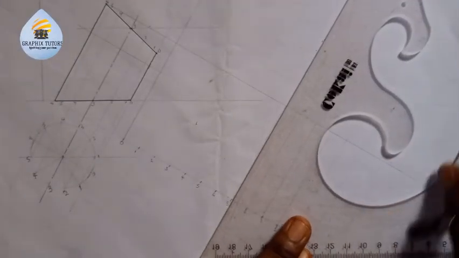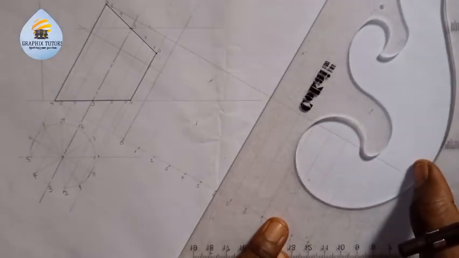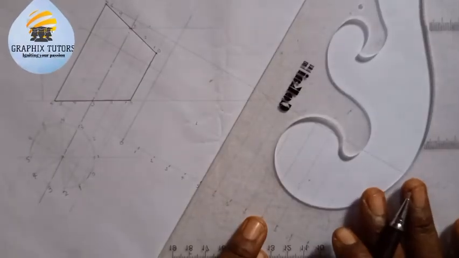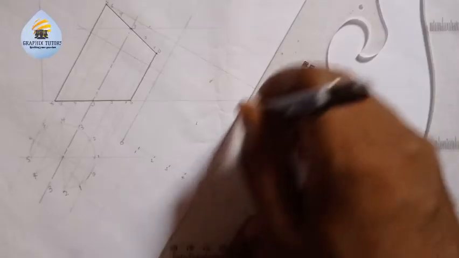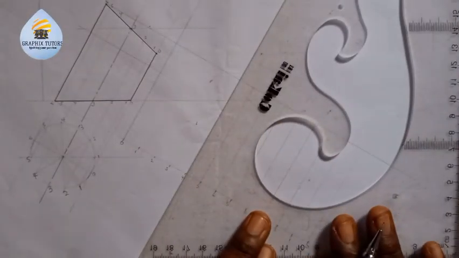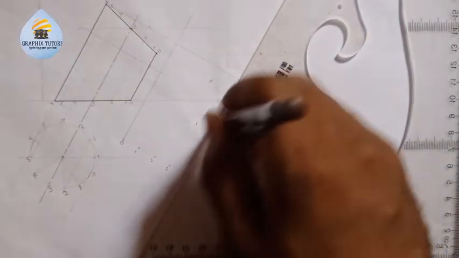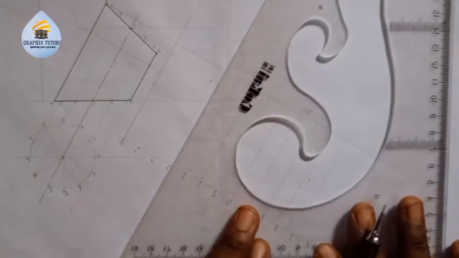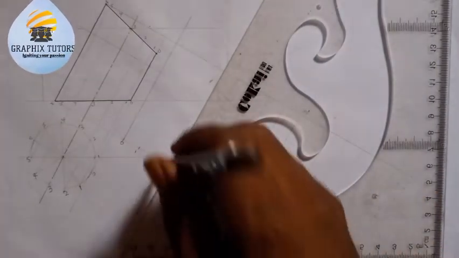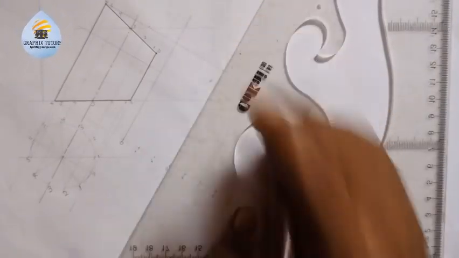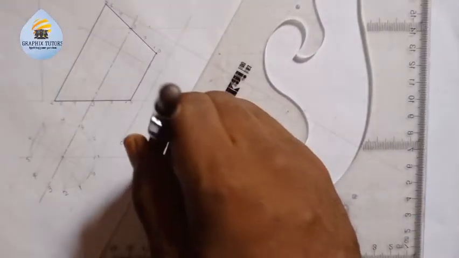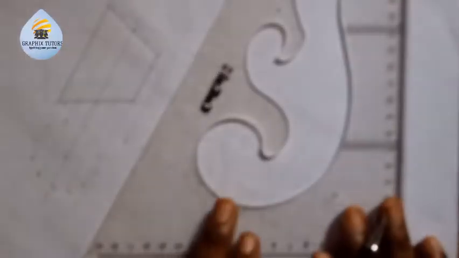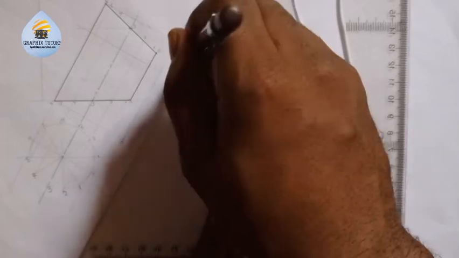Then we have point 6. Then we have 7. We have 8. We have 9. And we'll just continue that way, all those points. And you project them up.